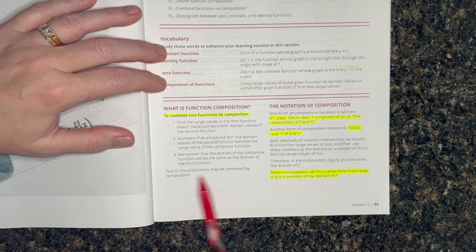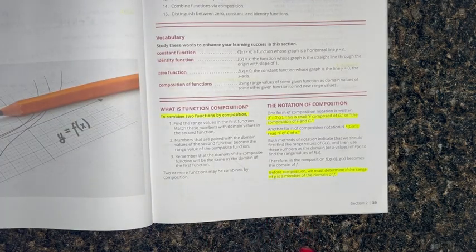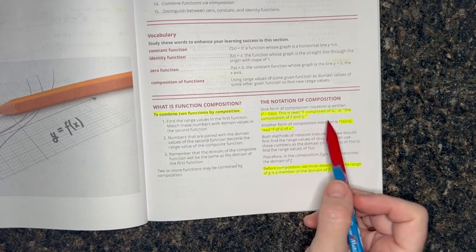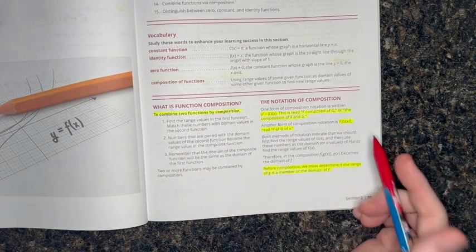So 2 or more functions may be combined this way. And here's what they look like. Okay, this is how you notate it. Remember, this whole section was about notation.